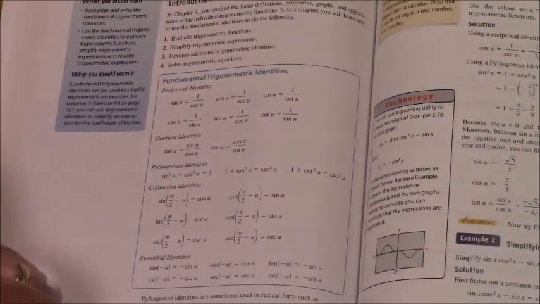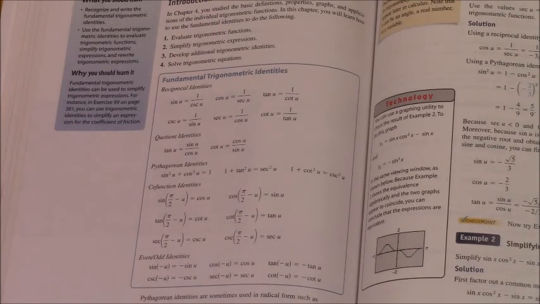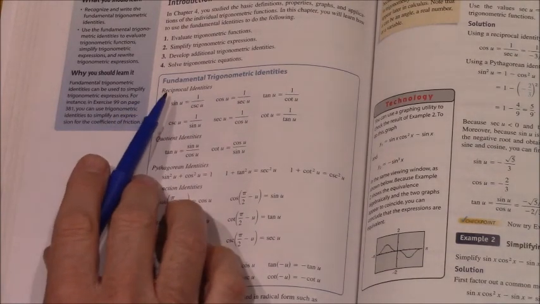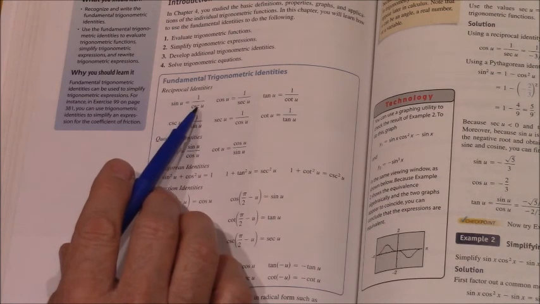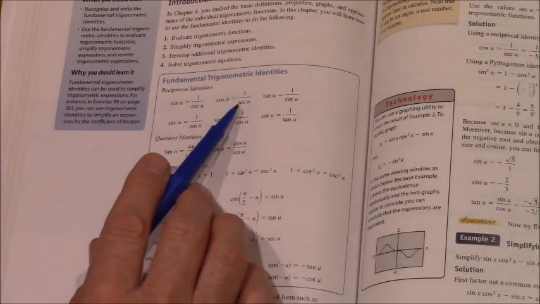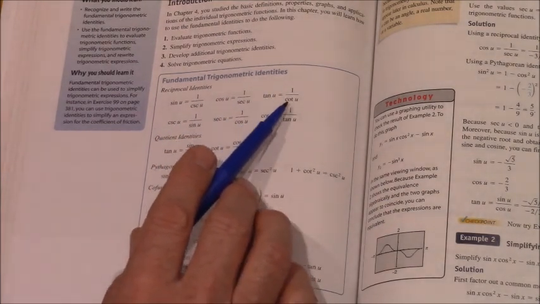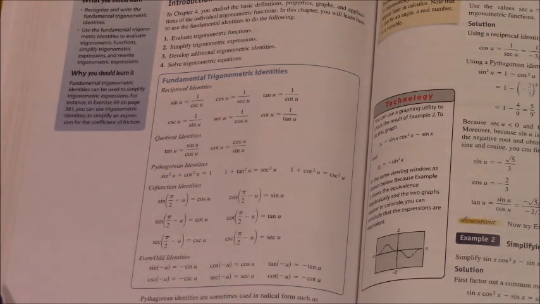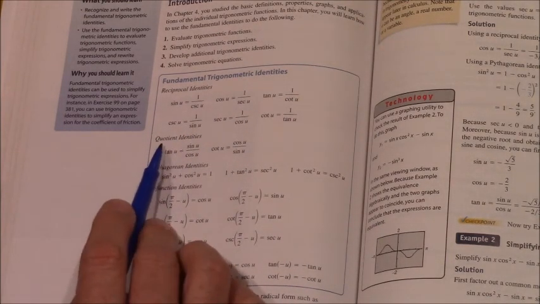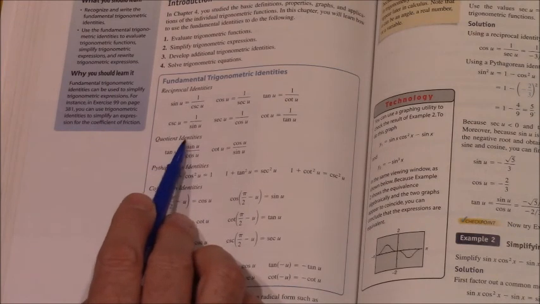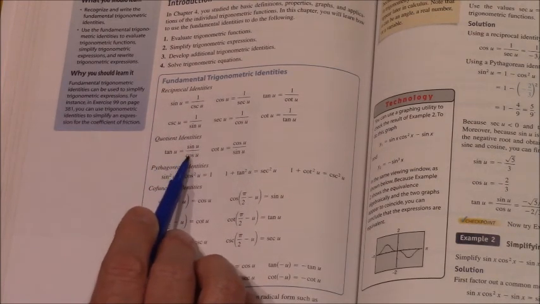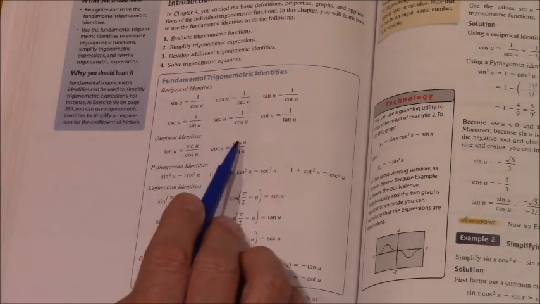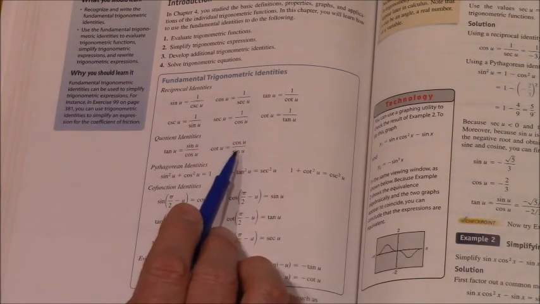All right, so these were the identities that we talked about. We started out with the reciprocal identities. Sine equals 1 over cosecant of u. Cosine equals 1 over secant. Tangent, 1 over cotangent, and so on. And then we also had what they call the quotient identities. Tangent is equal to sine over cosine. Cotangent is equal to cosine over sine.